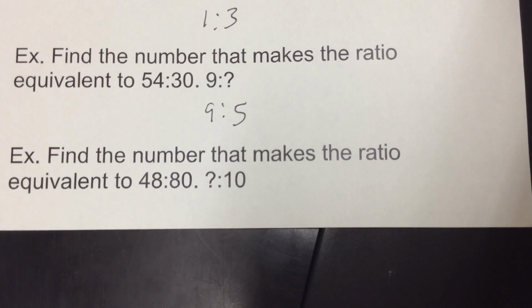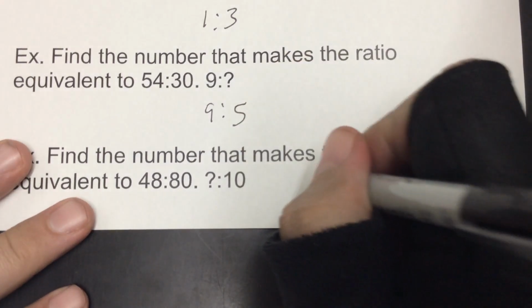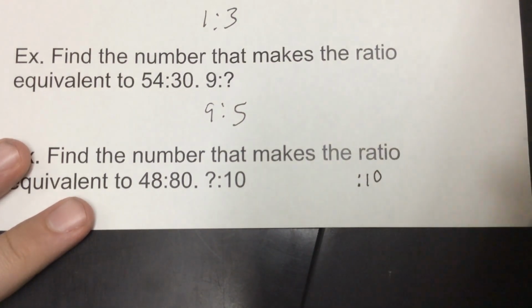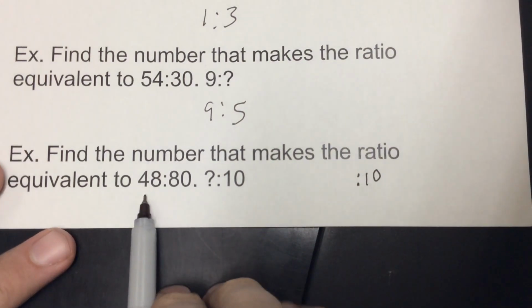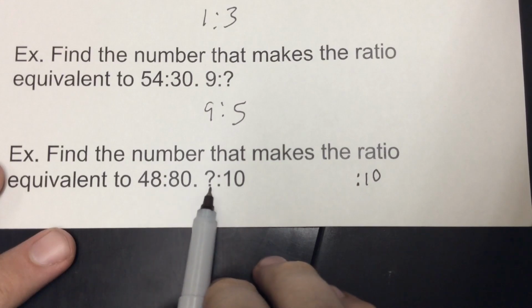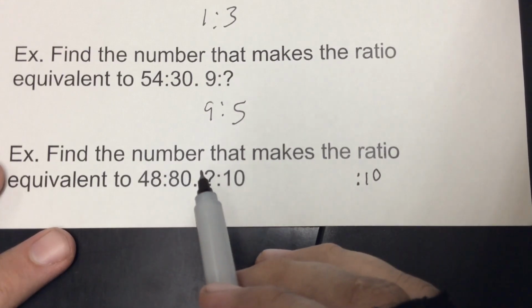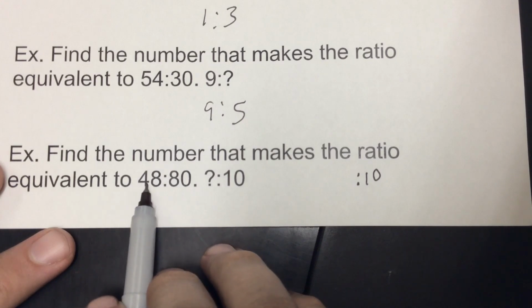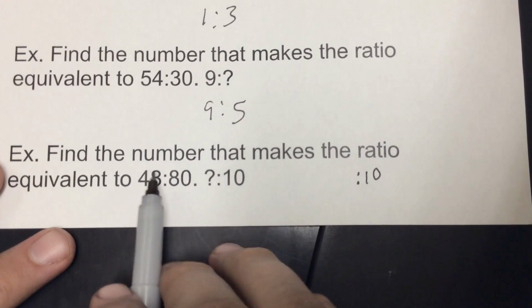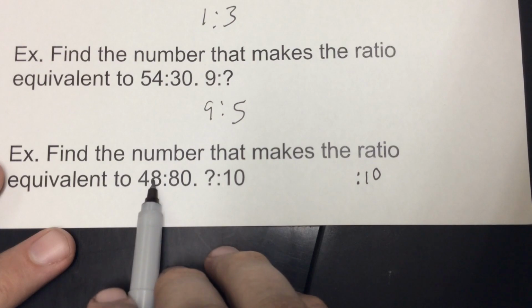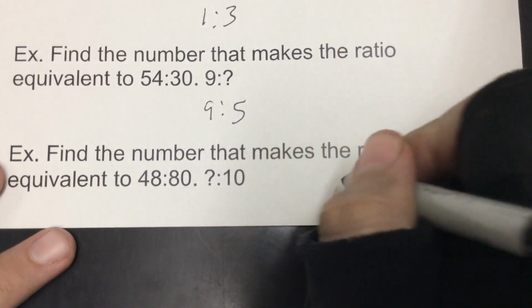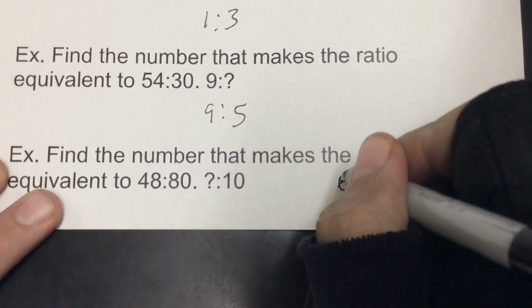Find the number that makes this ratio equivalent to 48 to 80 and with 10. So what number will go with 10? Well, again, I could look at, well, 48 goes with my question mark, so 80 and 10. So how many 10s go into 80? Well, 8 of those. So how many 8s will go into 48? Well, I know 5 times will give me 40, so 6 will give me 48. So 6 to 10.